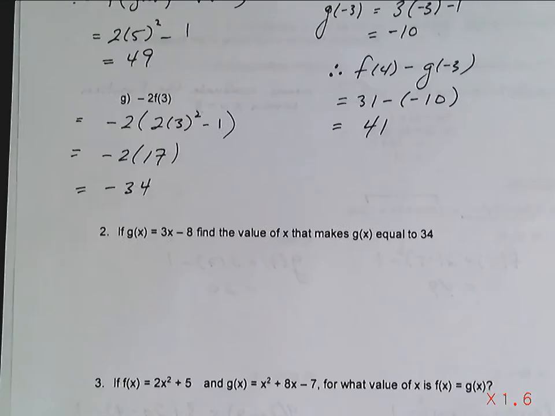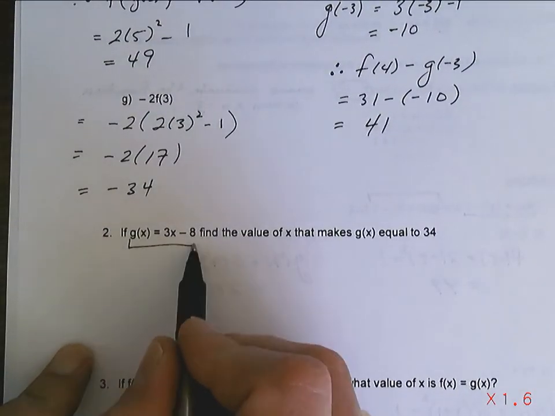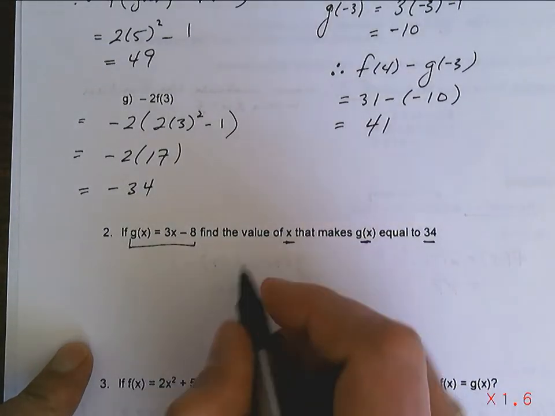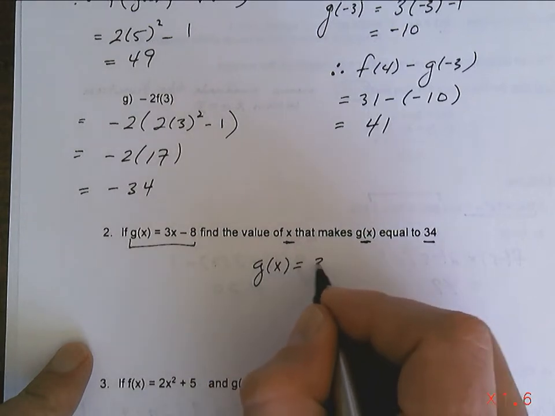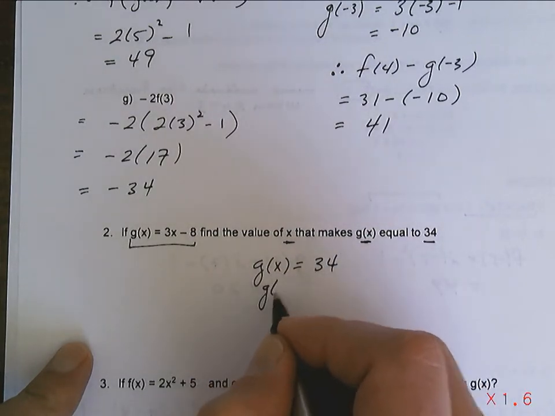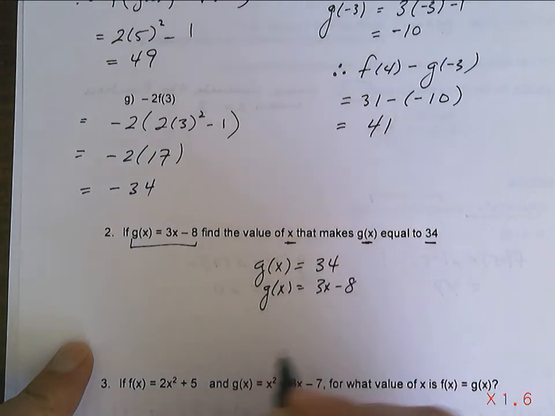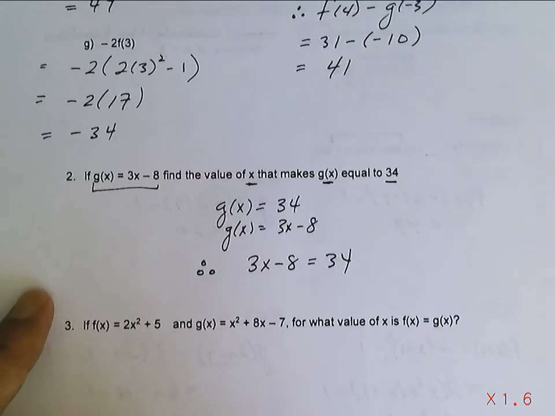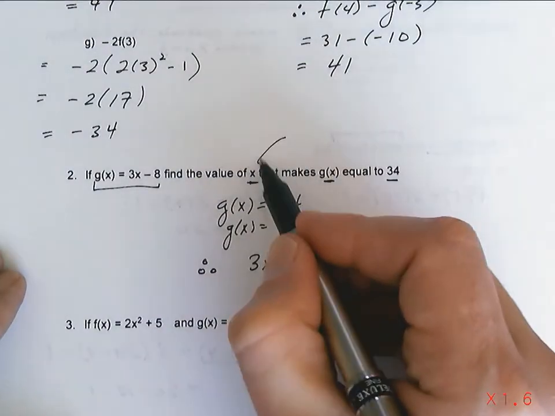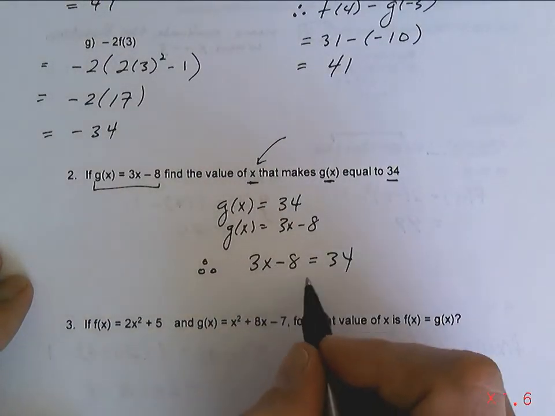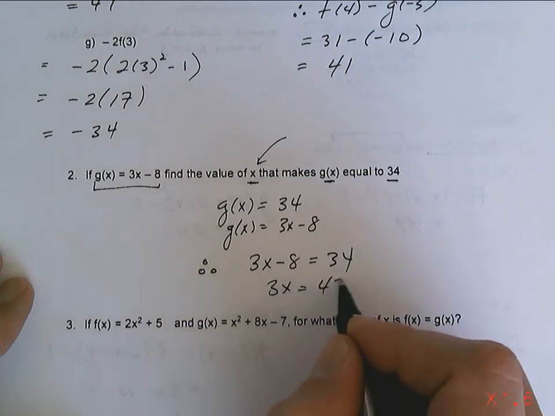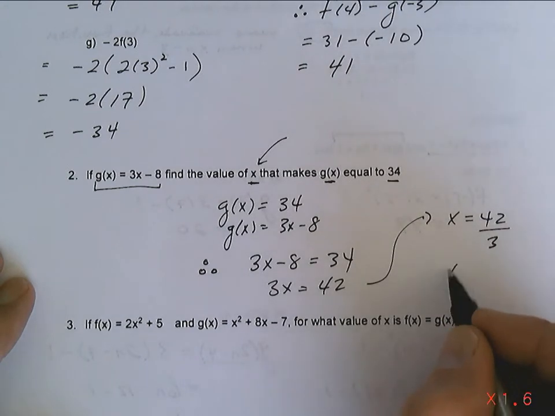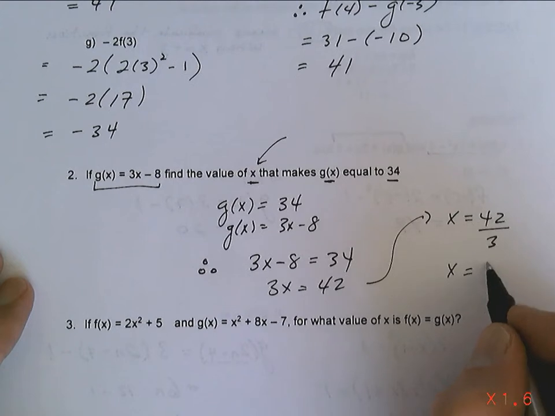All right, number 2. If g of x equals this, find the value of x that makes g of x equal to 34. So they want to know for what values will g of x equal 34, and you know that g of x equals 3x minus 8. So basically what they're saying is 3x minus 8 equals 34. And they want you to solve that because they're after the values of x. So that'll be 3x equals 42, and so it'll be x equals 42 divided by 3. And I think that works out to 14.